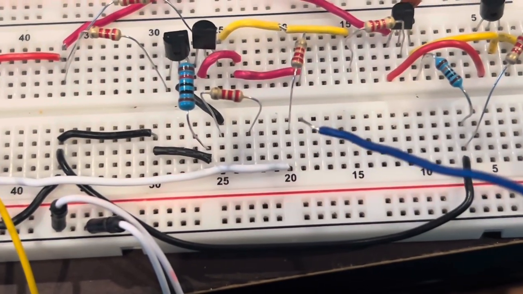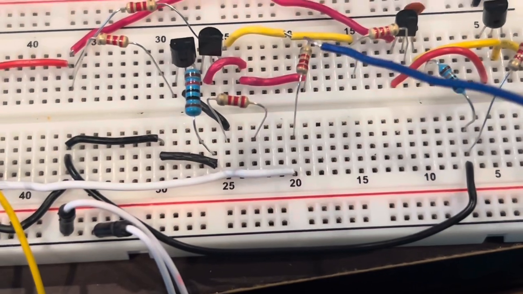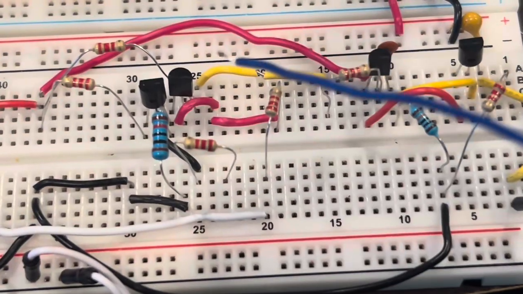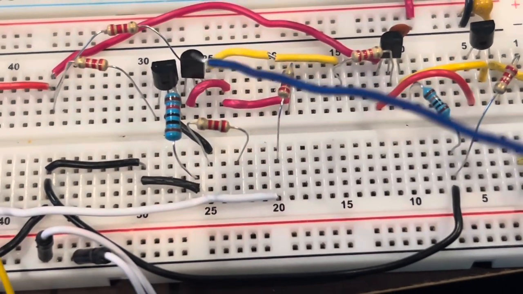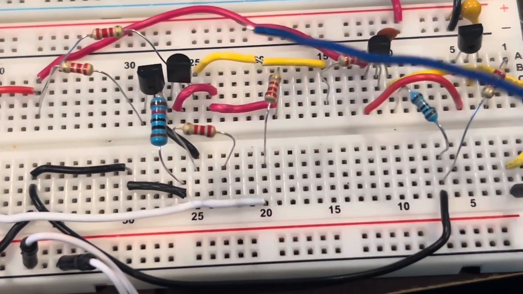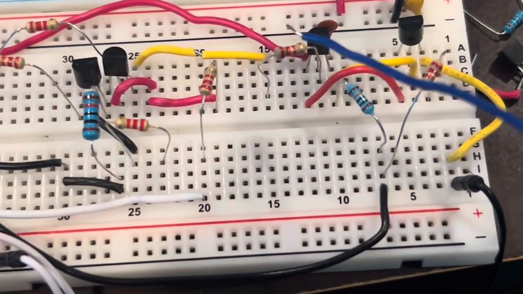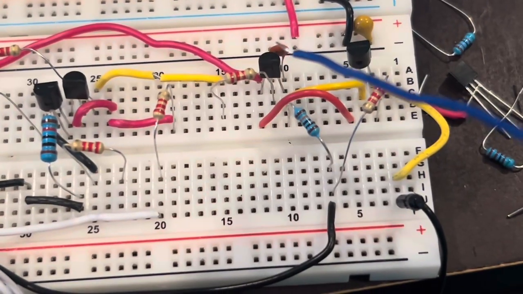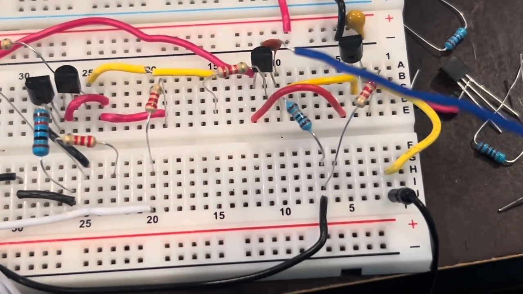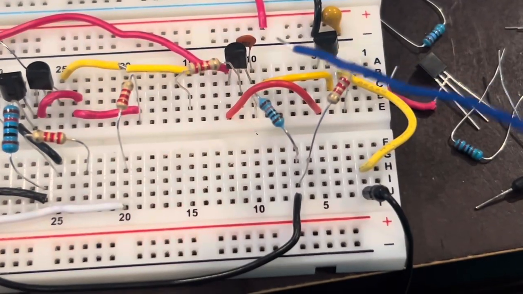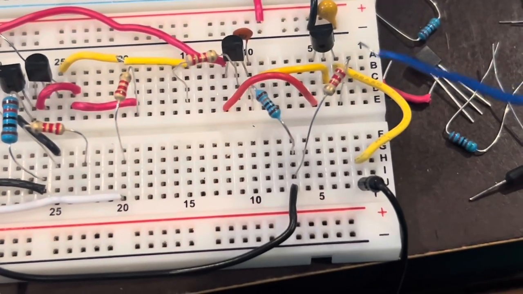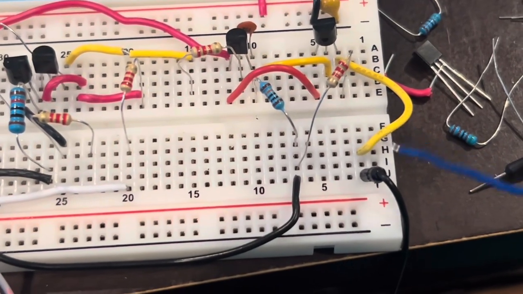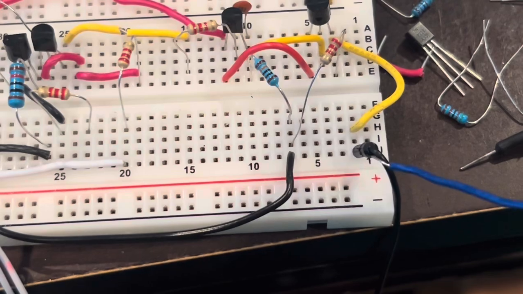So basically, this is going to be the non-inverting input, and this is going to be the inverting input at that point. The output comes out of the right-sided BJT, and it's going through another 2.2K resistor to this PNP transistor, which amplifies it, causes a little bit of gain, and using another NPN transistor, it further amplifies it to the final output, which is going through this yellow wire and being monitored by this oscilloscope probe.